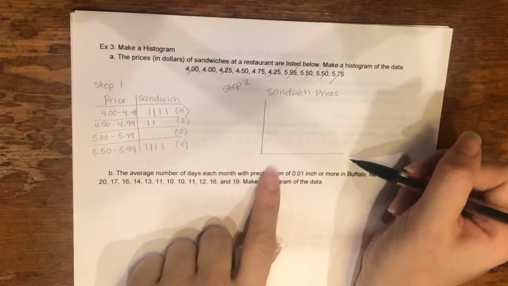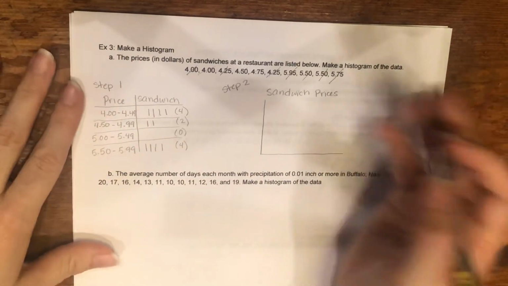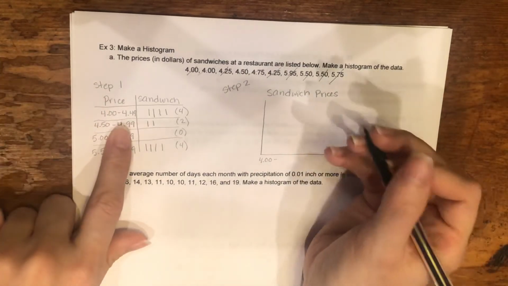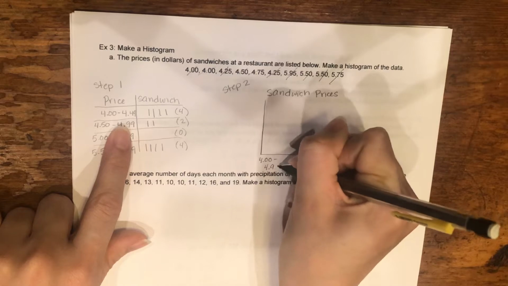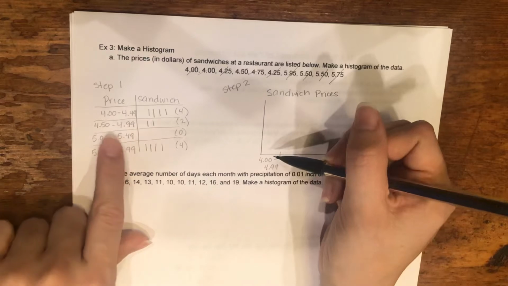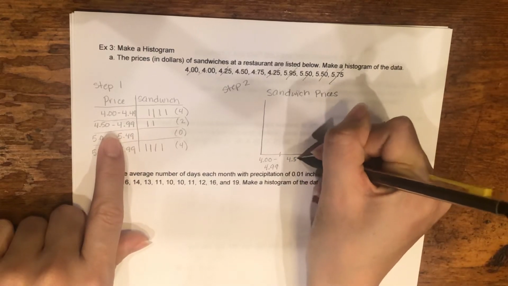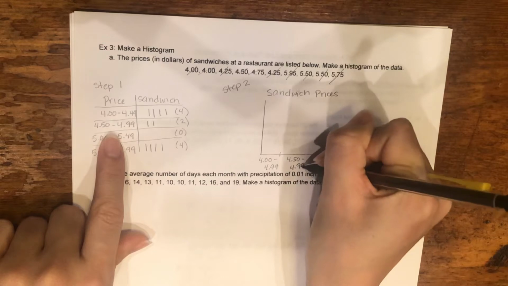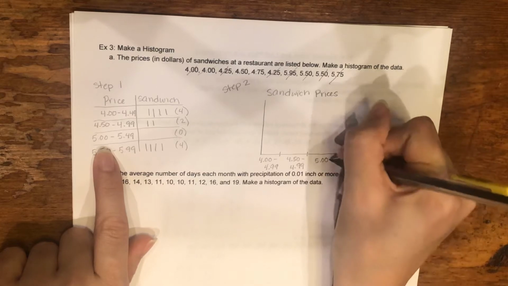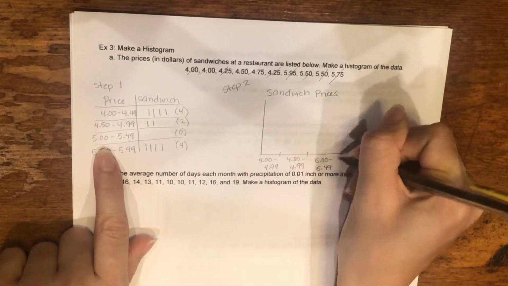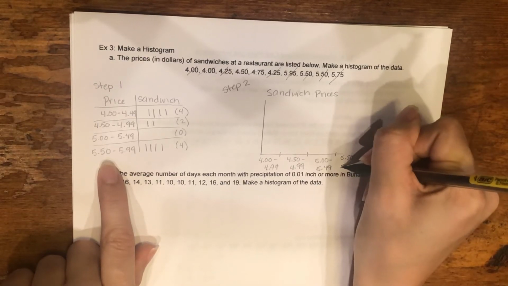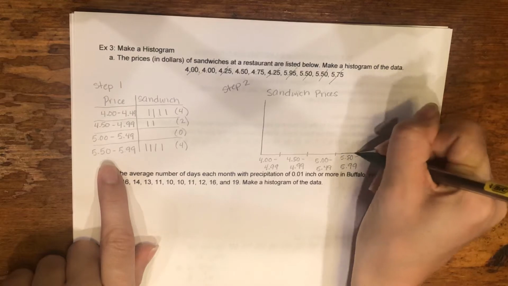On our x-axis, we're going to just put our intervals. So I have from $4 to $4.49. Okay, we'll just put it right there. Then from $4.50 to $4.99. From $5 to $5.49. And then from $5.50 to $5.99. Let's make this a little bit bigger.